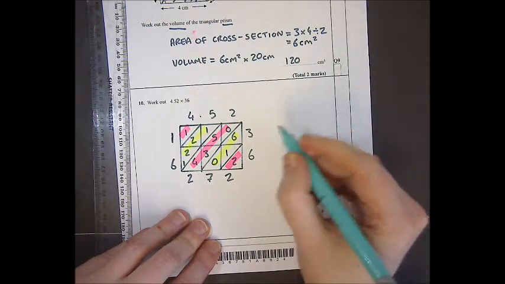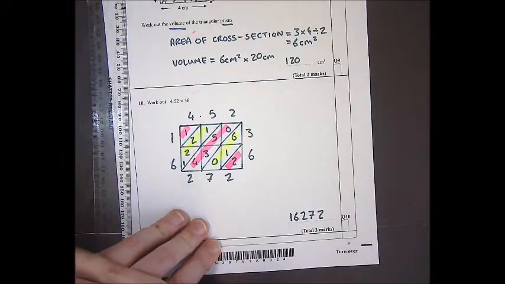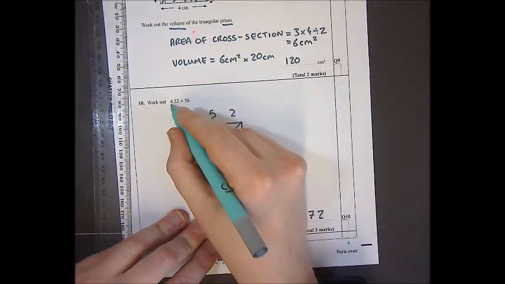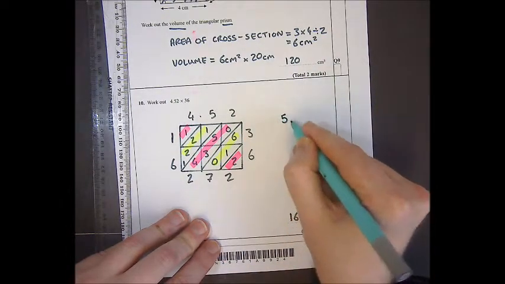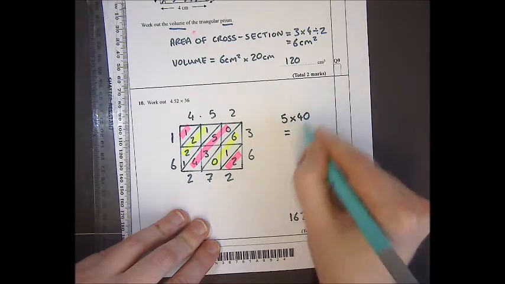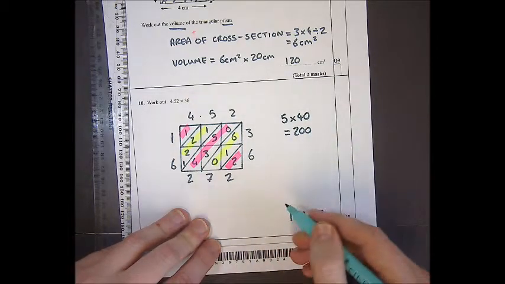However, we need to think about what effect this decimal point has. So what I'm going to do is think about that as an estimation. So 4.52, that's roughly 5, and 36 is roughly 40. So 5 times 40 is 200. So I'm looking for an answer somewhere in the hundreds region.